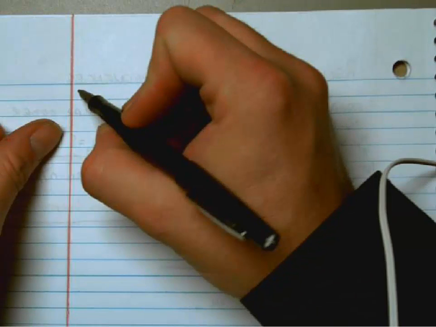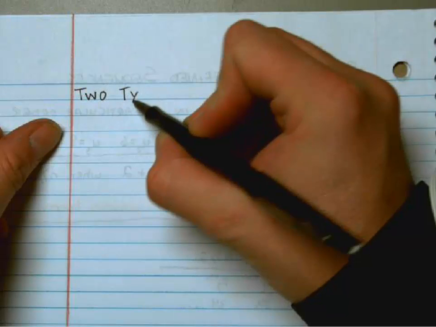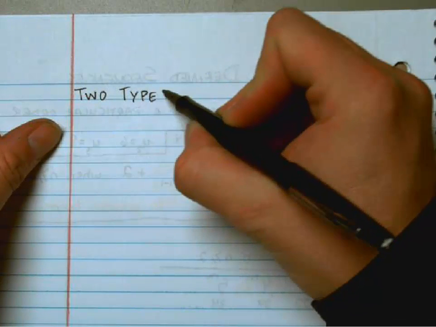I'm going to write this on the back of this page here. So these are two types of sequences. They're not the only two types of sequences, but they're the only two types that we're going to care about right now.